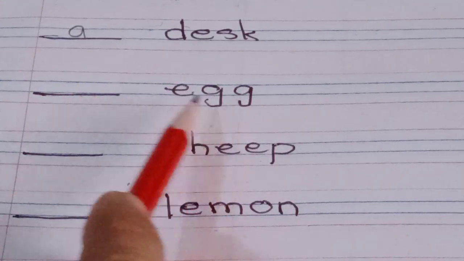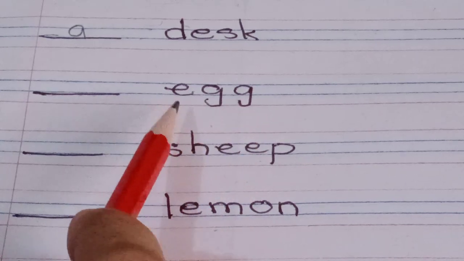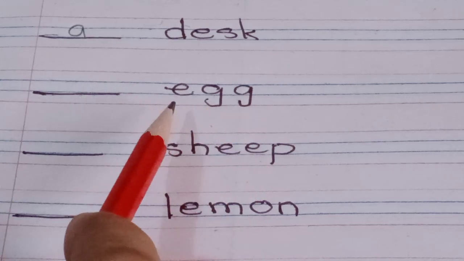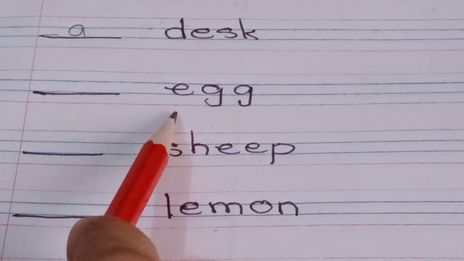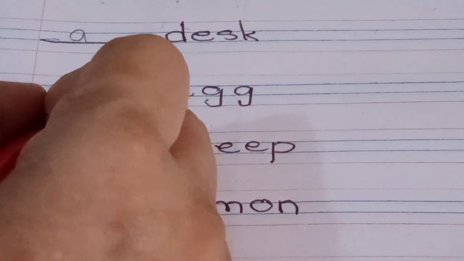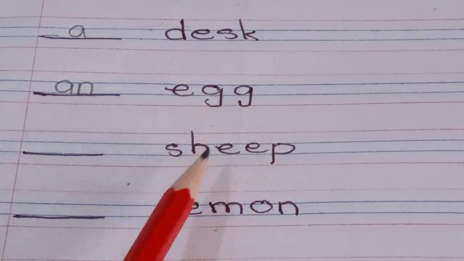This is egg. E-G-G, egg, and you can also read it like this, E-double-G, egg. And children, E is a vowel, so we will write here A-N, an egg.